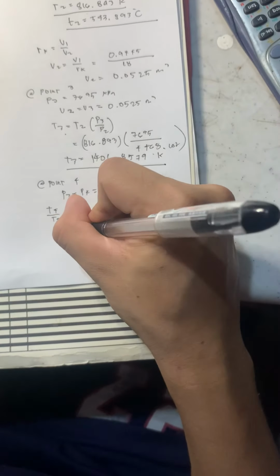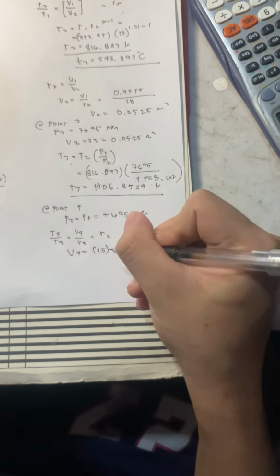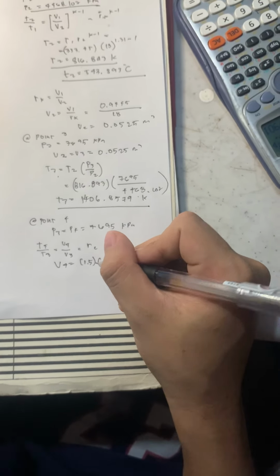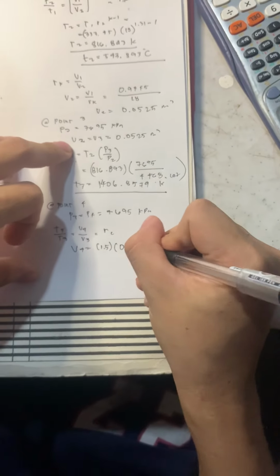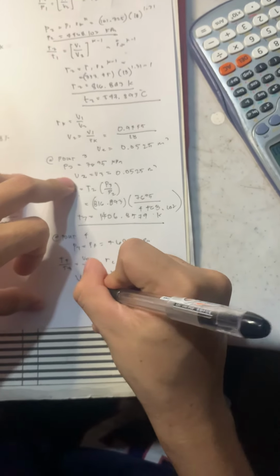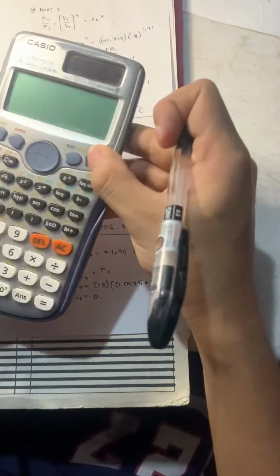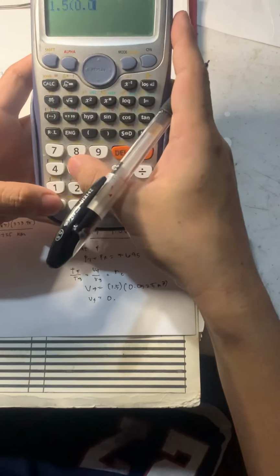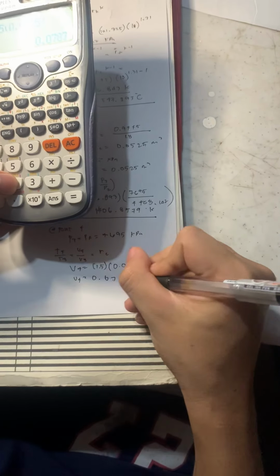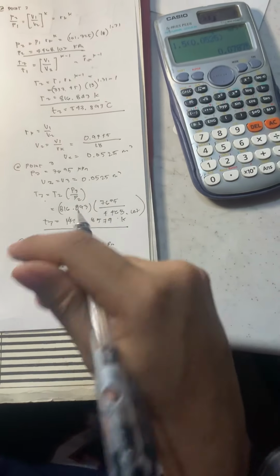Then we can solve for V4. V4 equals the cutoff ratio, which is 1.5, times V3. V3 is 0.0525 meter cube. Now V4, by solving 1.5 times 0.0525, is 0.07875 meter cube. Now we have V4 here.